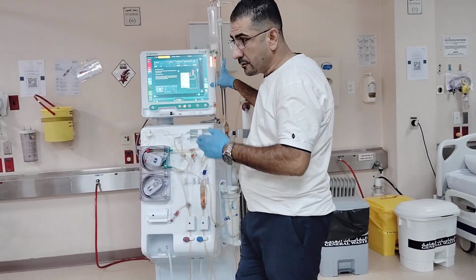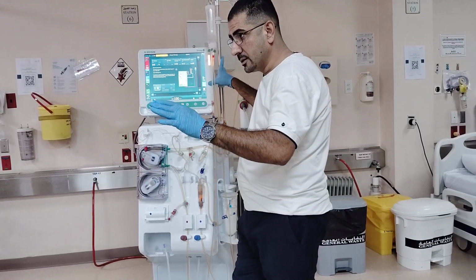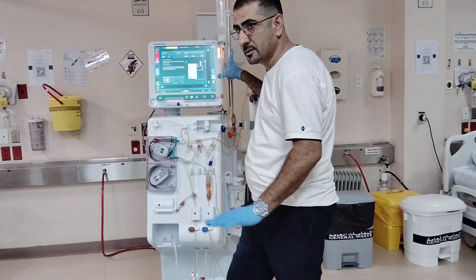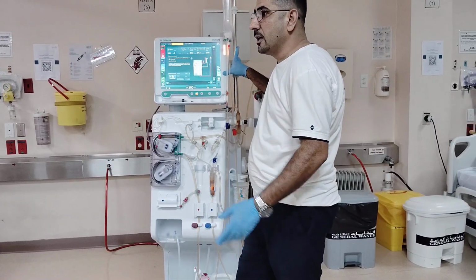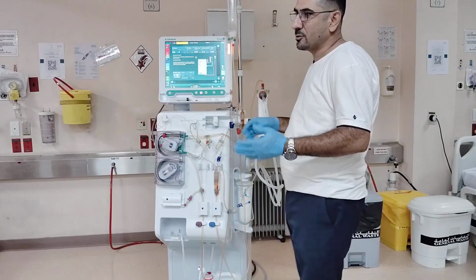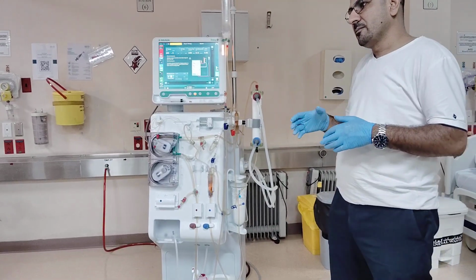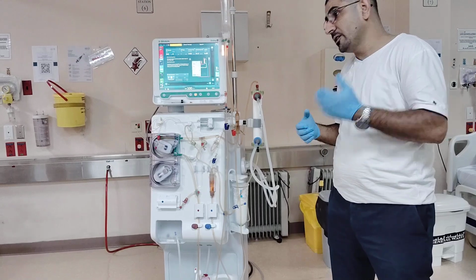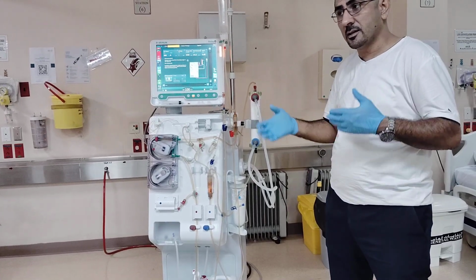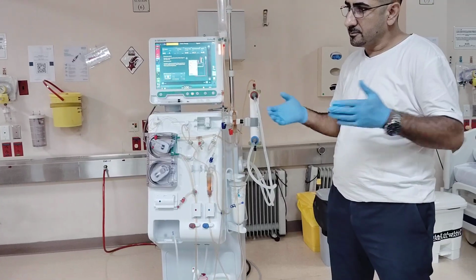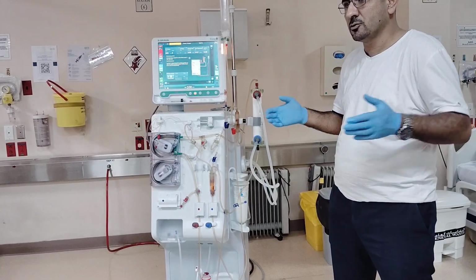For sure, you have to return the blood to the patient, to always keep the patient safe. And it depends from patient to patient, from case to case, it will be different. Because sometimes the clotting factor will be very high, or the hematocrit, the HB, so you cannot keep the disconnection time too long.